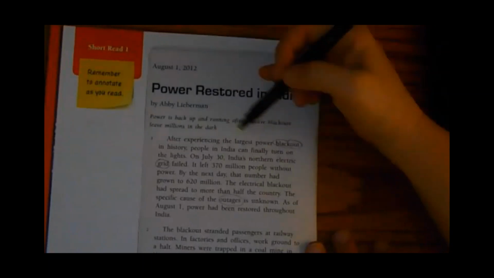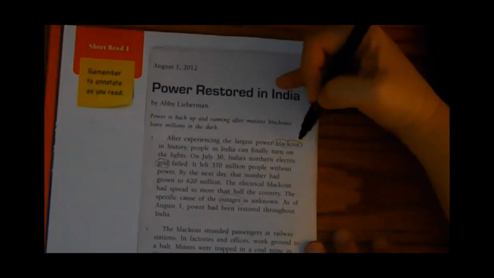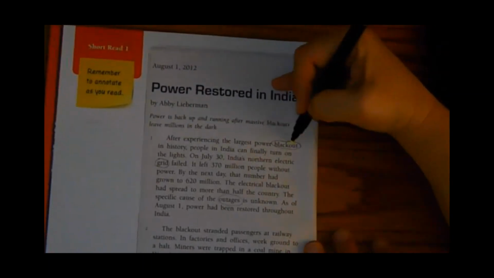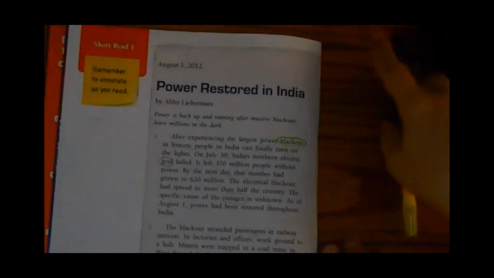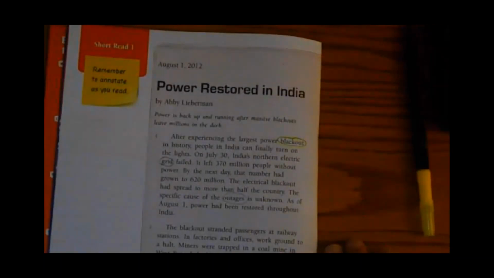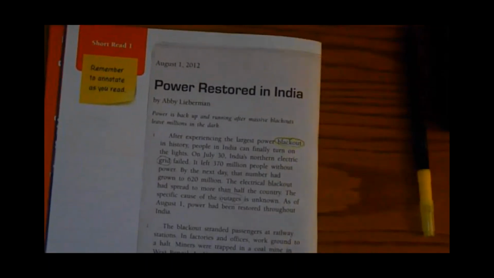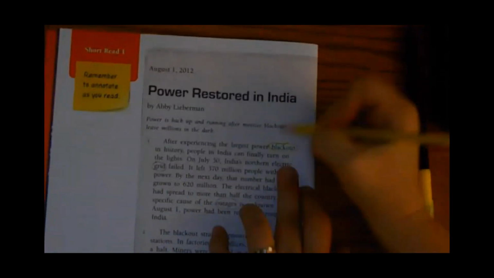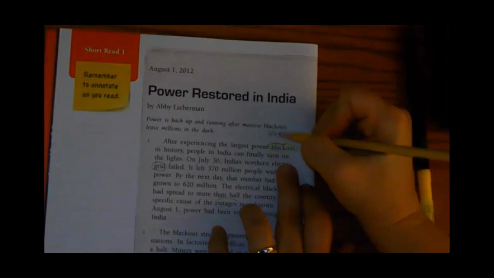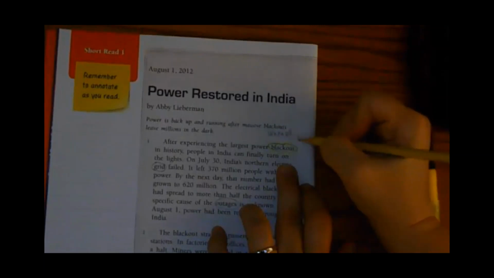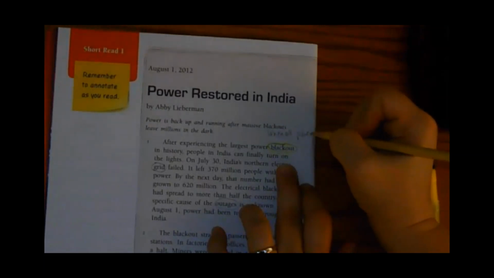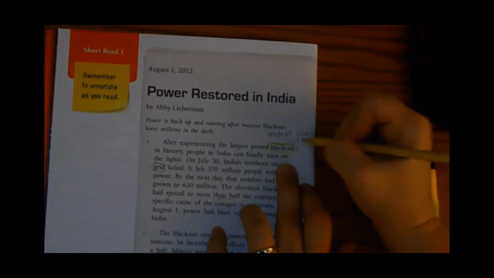Okay, so after experiencing the largest power blackout, blackout I thought might be an unfamiliar word, so I circled it. And I'm not seeing any context clues, so I'm just going to tell you that a blackout is when all power goes out.